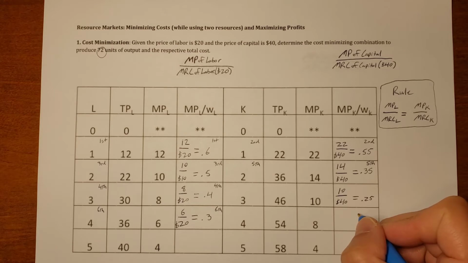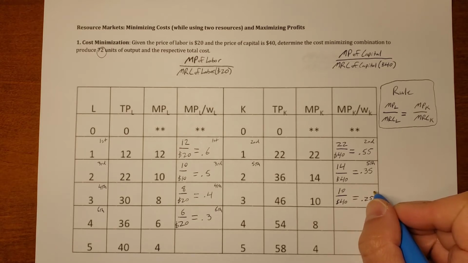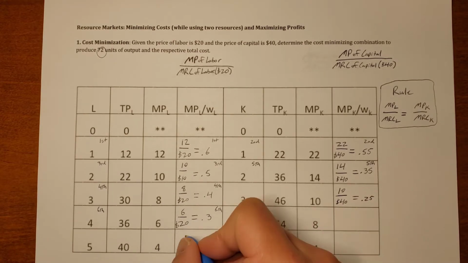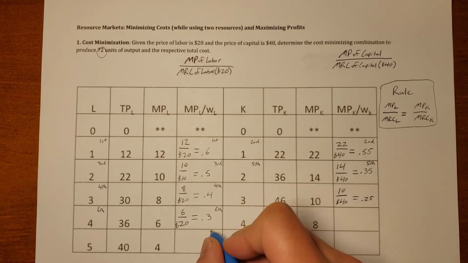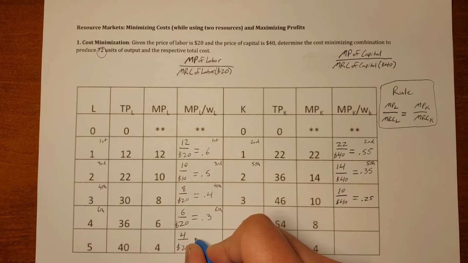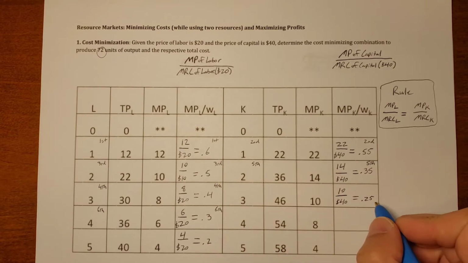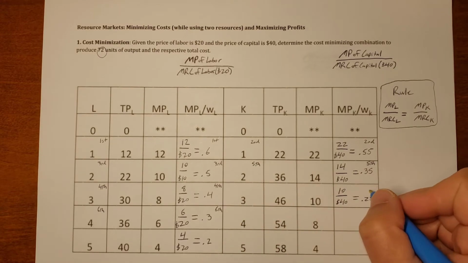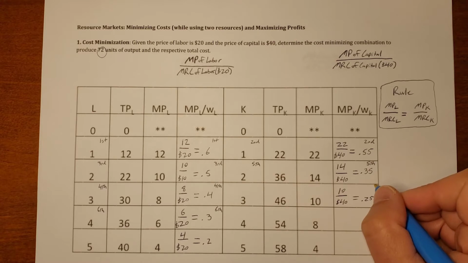So for the seventh purchase, do we want to go with capital or labor? Well, we're going to have to see what that fifth unit of labor looks like. So 4 divided by $20 equals 0.2. 0.25 is better. So if we were to make a seventh purchase, we'd go there next. Well, we might as well stop here and see where we're at.